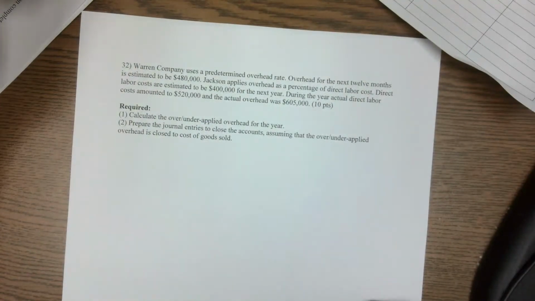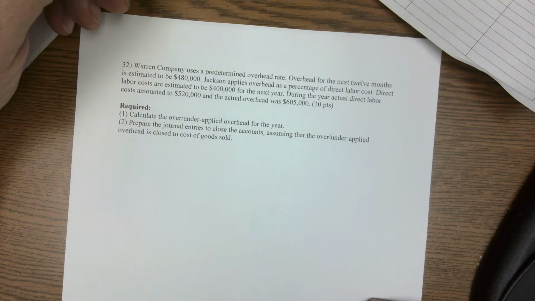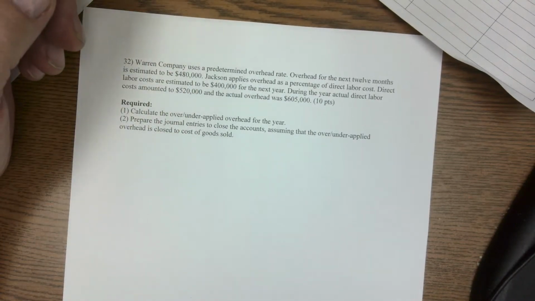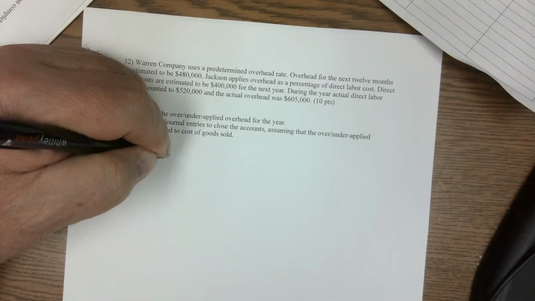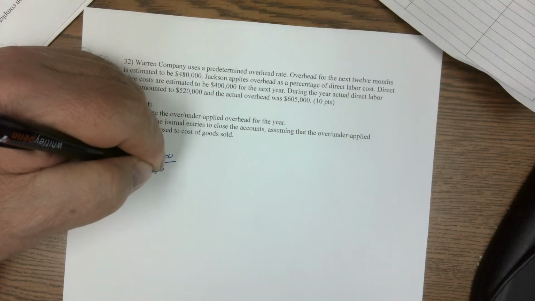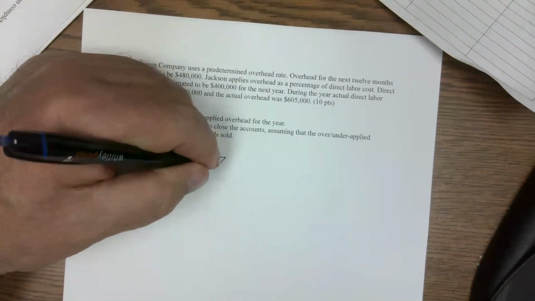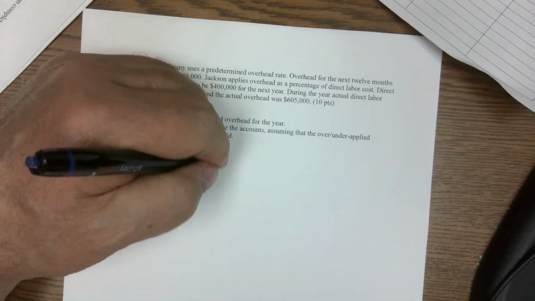Number 32. We've got Warren Company uses a predetermined overhead rate. Overhead for the next 12 months is estimated to be 480,000. They apply overhead as a percentage of direct labor costs. Direct labor costs are expected to be 400,000. So our rate will be 480,000 divided by 400,000, and that will be 120%. 1.2 without the percent.